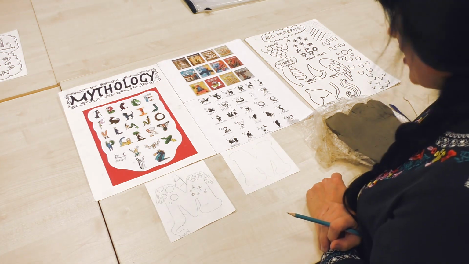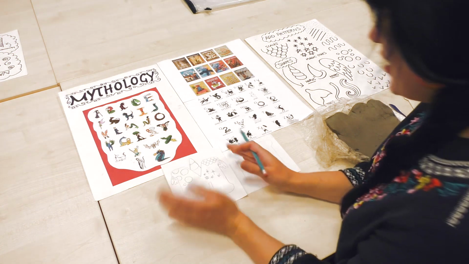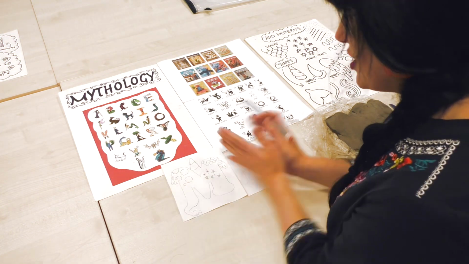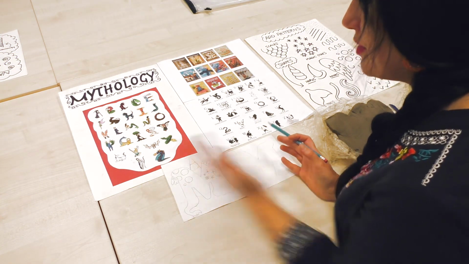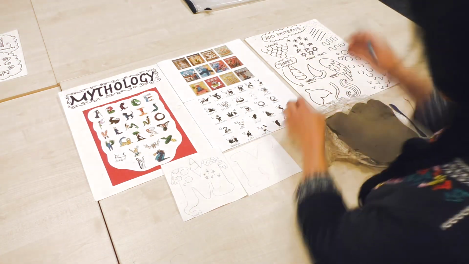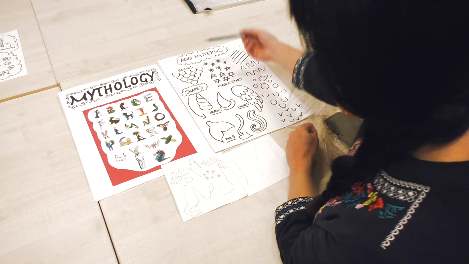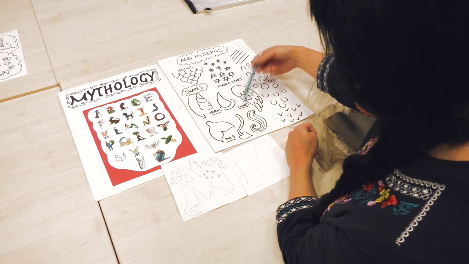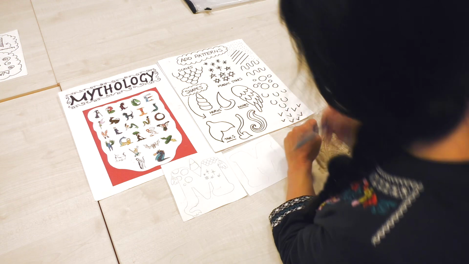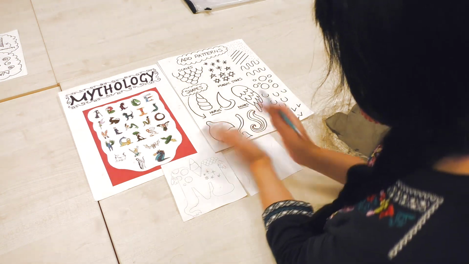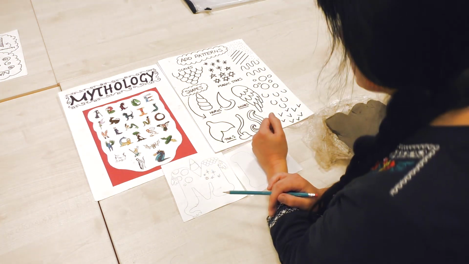So we've got a nice start there, and then I would say to the group that there's lots of different things we can add to this letter to make it mythological, and this is where I started to talk about adding patterns and shapes and magical looking features like horns and wings and tails.